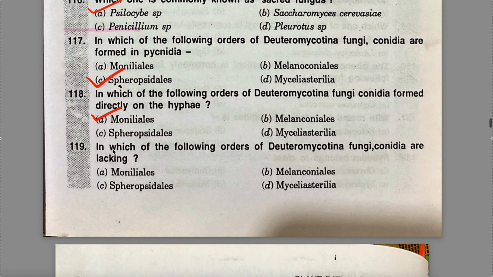Okay. 119. In which of the following orders of Deuteromycotina fungi conidia are lacking? Yes, Mycelia sterilia. With the name itself, it's very easy to understand that there is no presence of conidia.